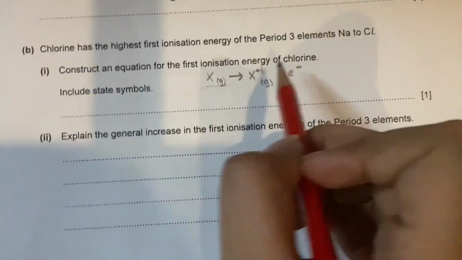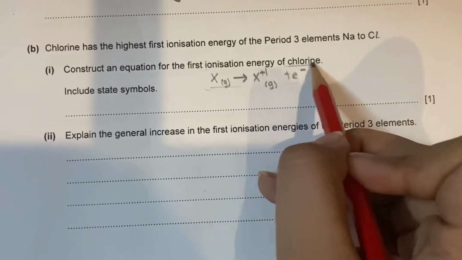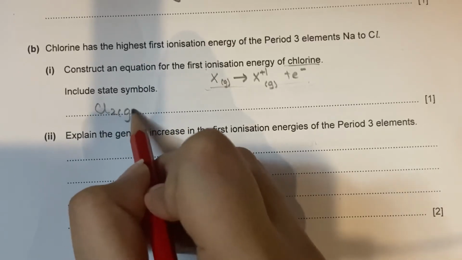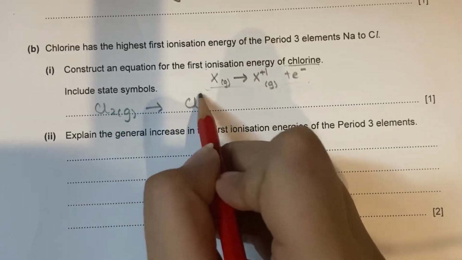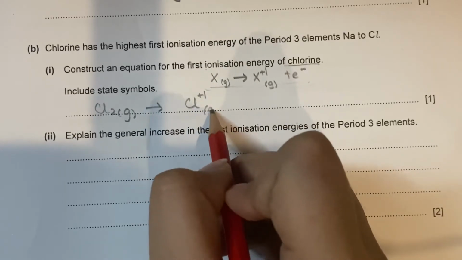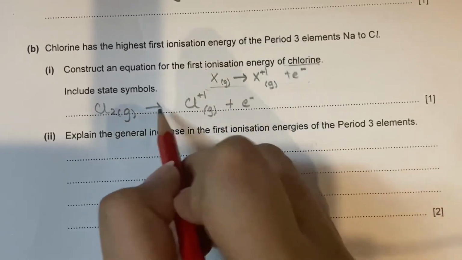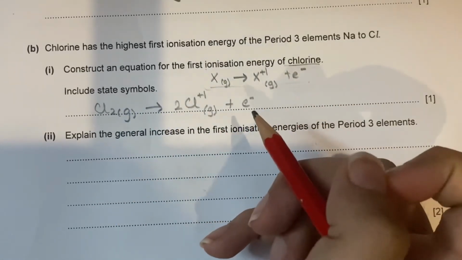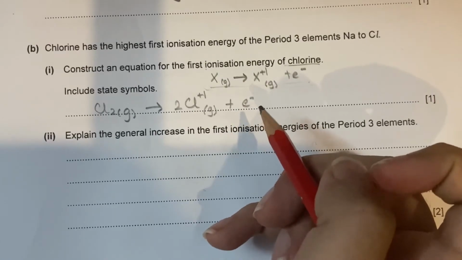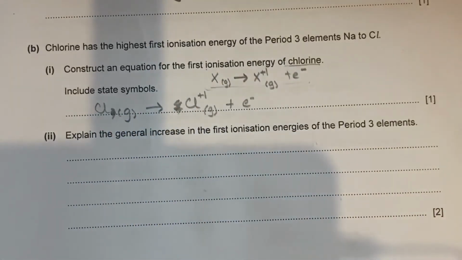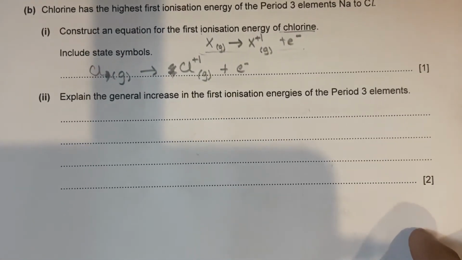Alright, so we need to write the ionization energy of chlorine. So Cl2 gas, Cl plus 1 gas, obviously, 2Cl minus. No, I'm sorry, this won't be the case. Only one chlorine atom will be present. Alright, let's move on.